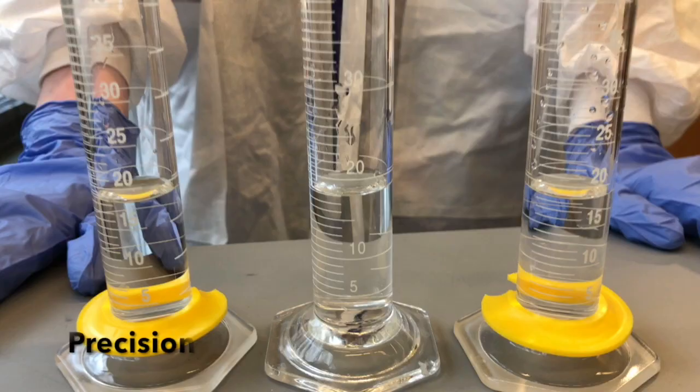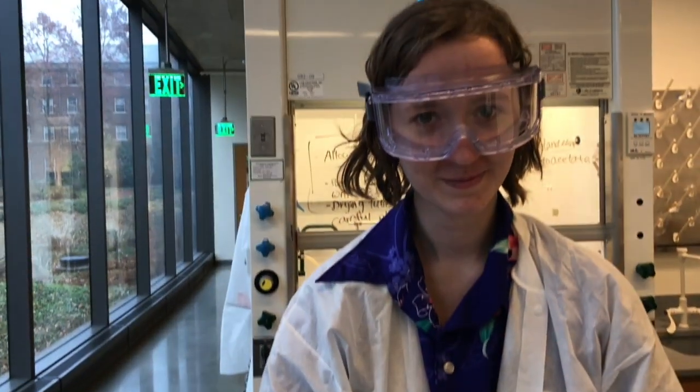Now moving on to accuracy versus precision. Here, Belle needs 3 allotments of 20 mLs of water. Unlike Sabrina, she's actually going to use a graduated cylinder. But for some reason, she only measures out 18 mLs each time. Her measurements are all 18 mLs, so they are precise because they're all the same volume, but they are not accurate because the intended volume was 20 mLs.